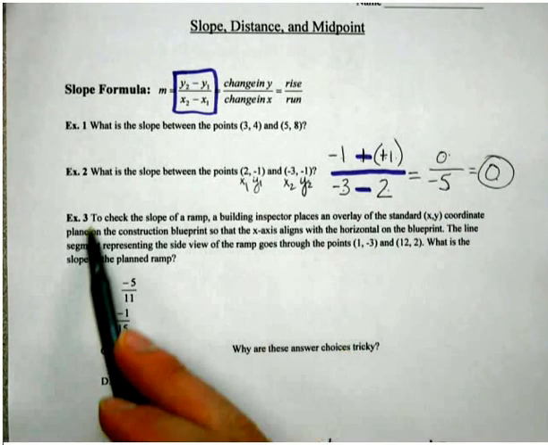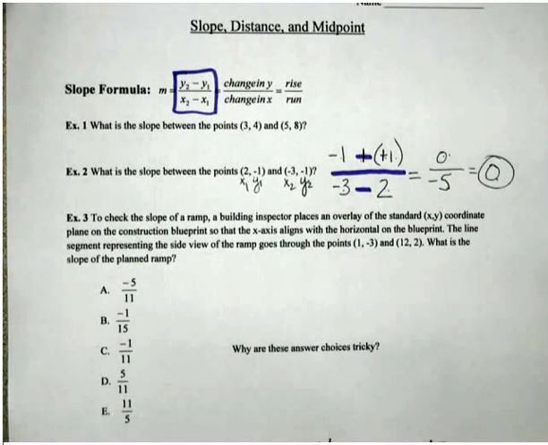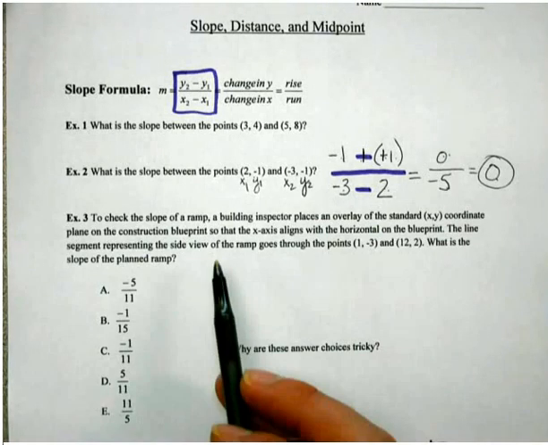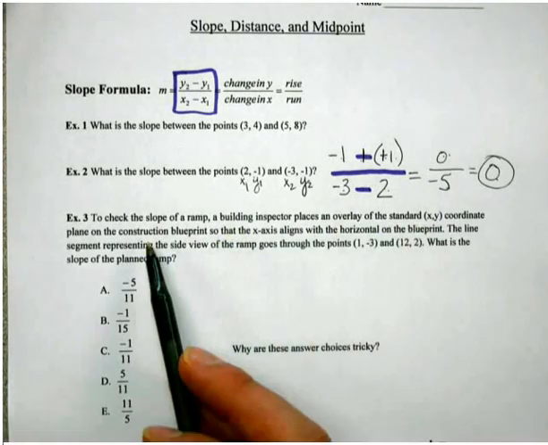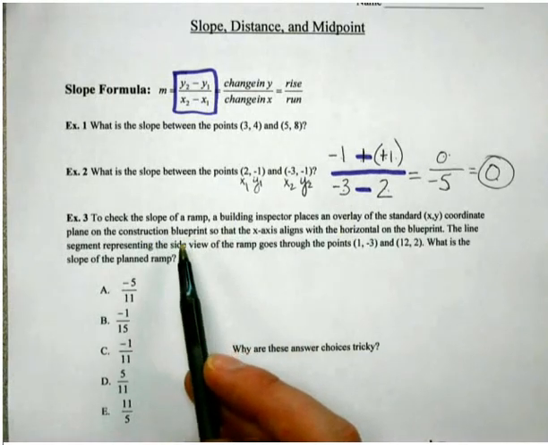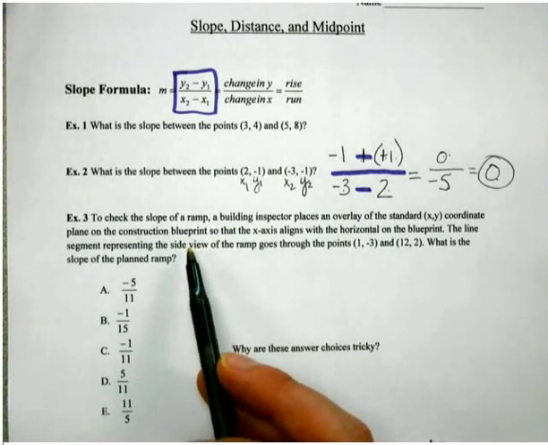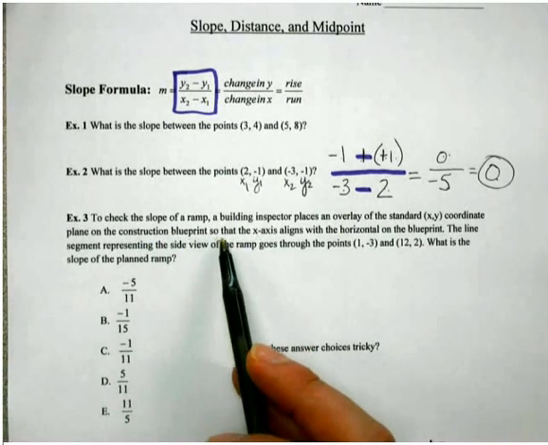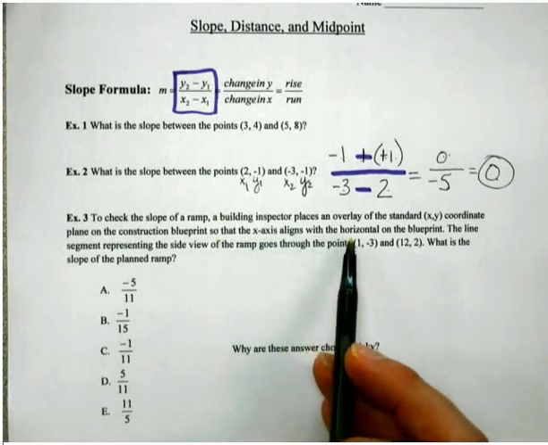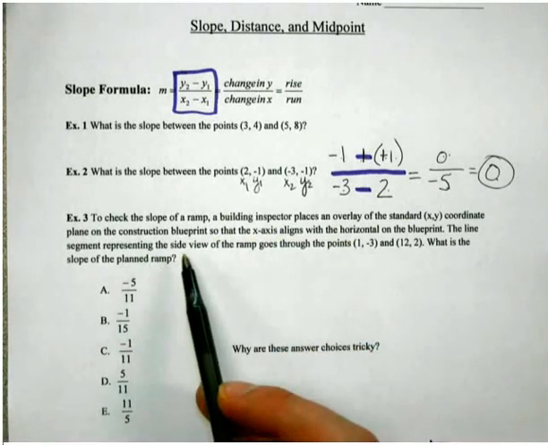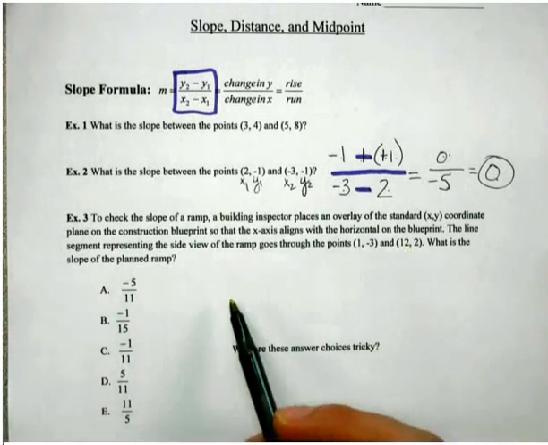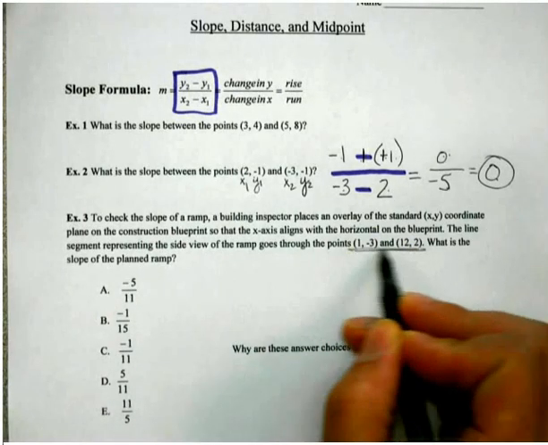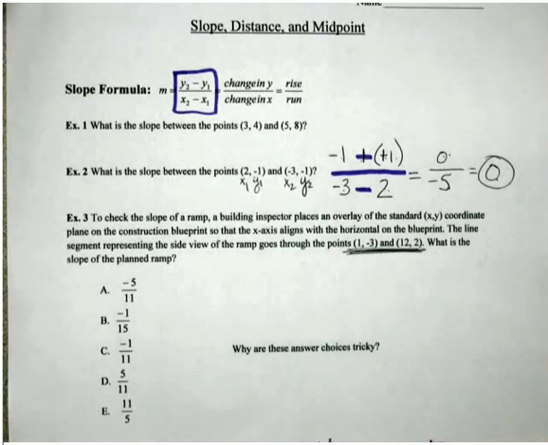But here's more like the application type problem you'd see on a standardized test. To check the slope of a ramp, a building inspector places an overlay of the standard XY coordinate plane on the construction blueprint. A lot of you at this point have said, oh my god, this is going to be too hard, and have skipped it, but stick with me. So the x-axis aligns with the horizontal on the blueprint. The line segment representing the side view of the ramp goes through the points (1, -3) and (12, 2). What is the slope of the ramp? In a very long, overworded way, they're saying, take those 2 points and find me the slope.